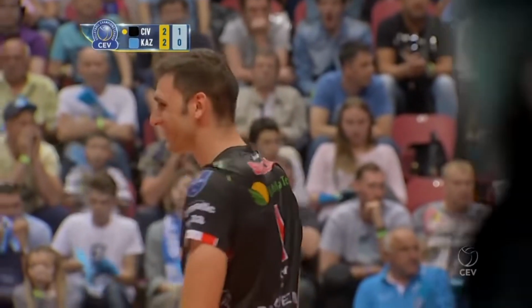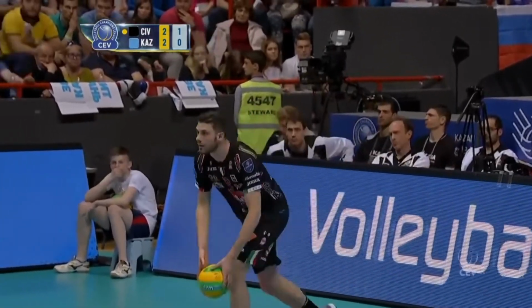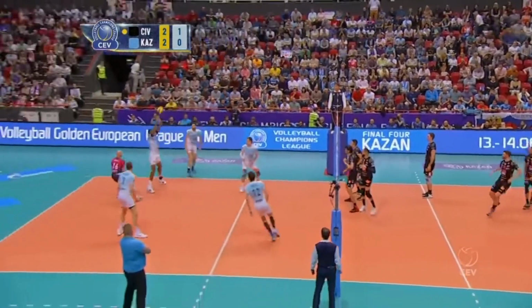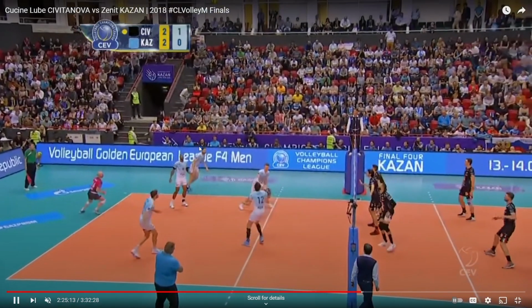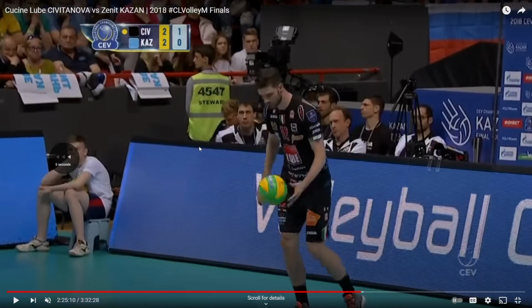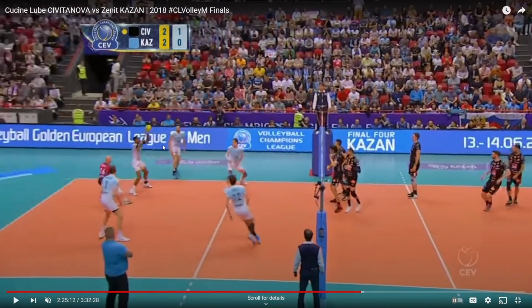So now, with Lube's first point, they obtain the serve, and number 12 goes to serve. And he serves right here, this passer right here, because he is a worse passer. And this is shown through this pass. Let's take a look at this pass. So, it's not a bad pass, but it is decently far off the net. Farther than where most people would want it.